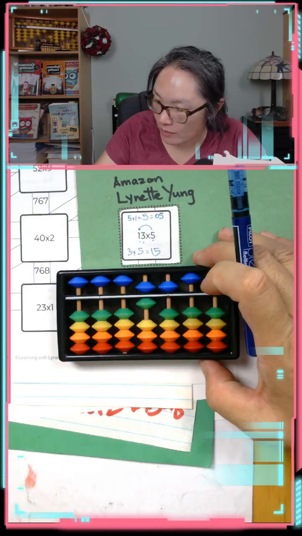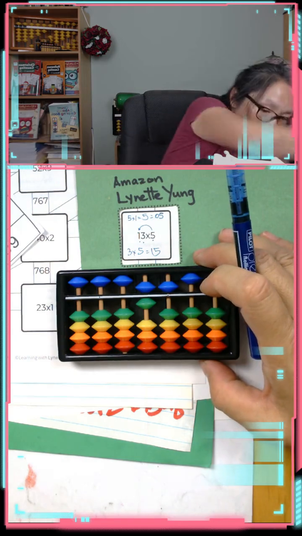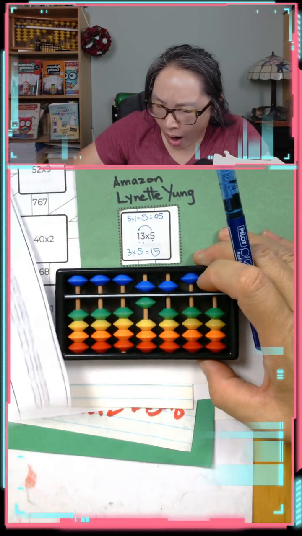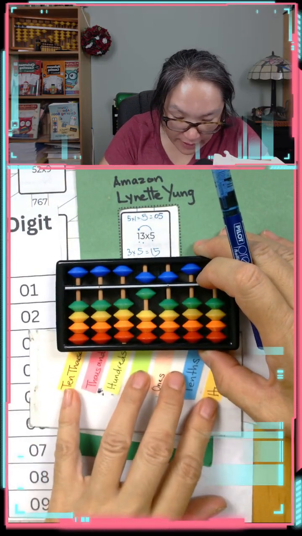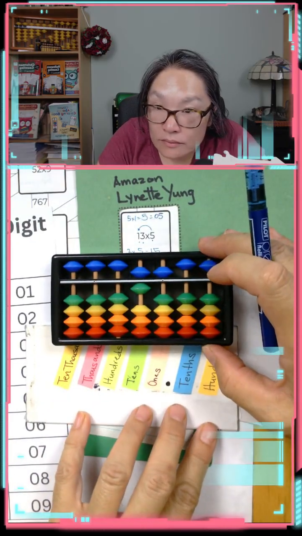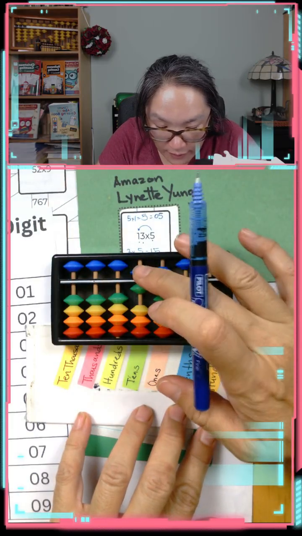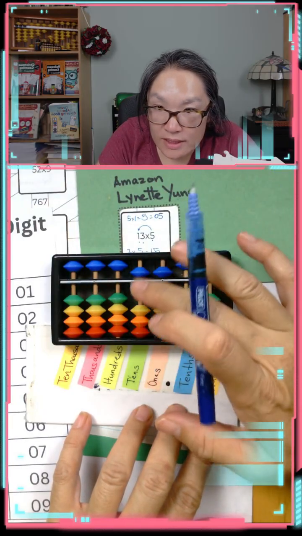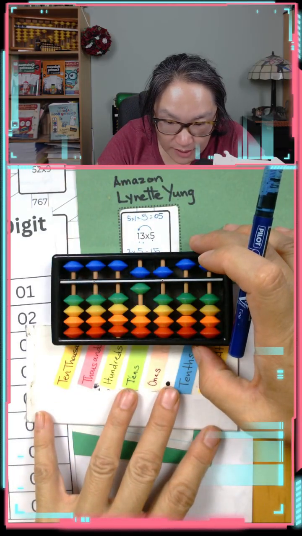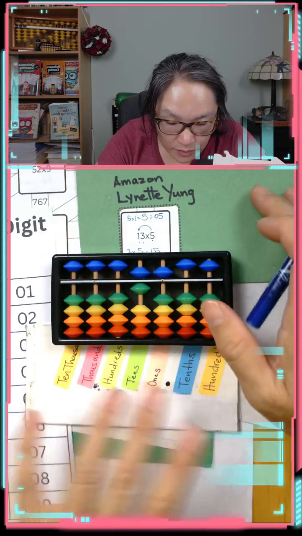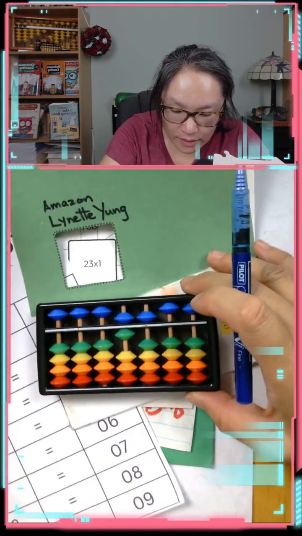65. So every column is a place value. We read it like that. We have our 1s and we have our 10s. And then we have our 5 and then we have our 5. So we have 60 and then we have 5. Does that make sense, Sky? So we can do 65. It comes down here.